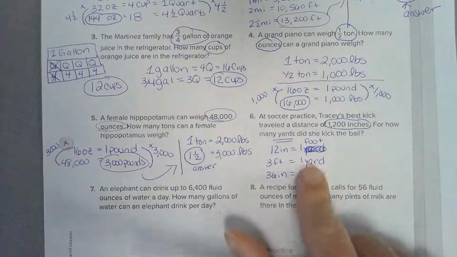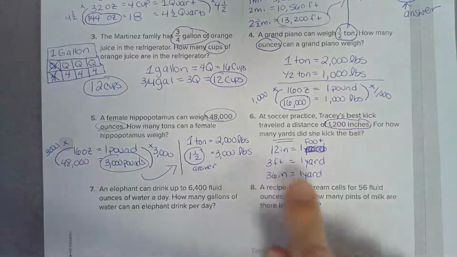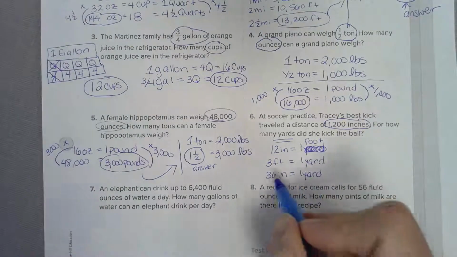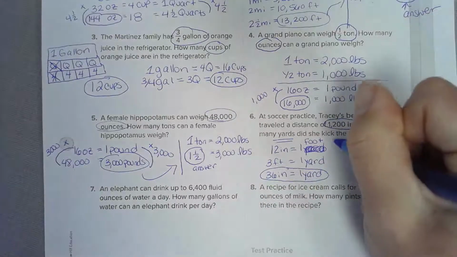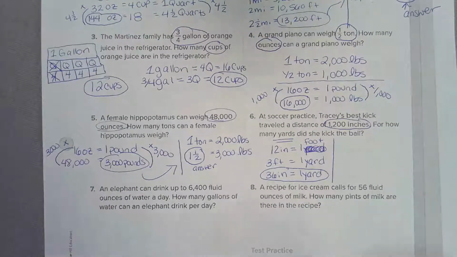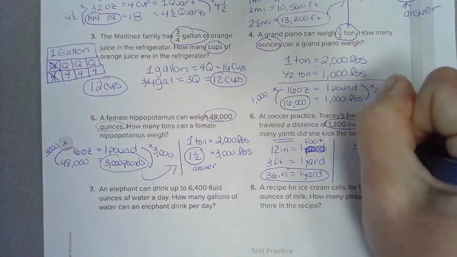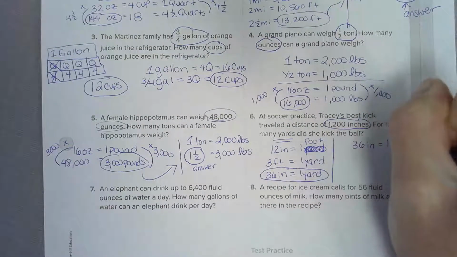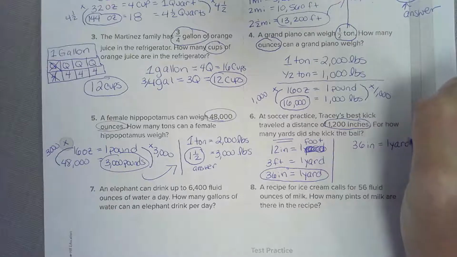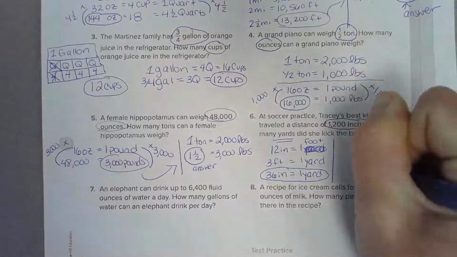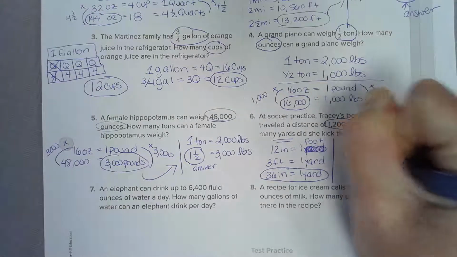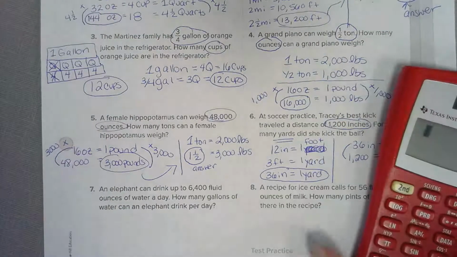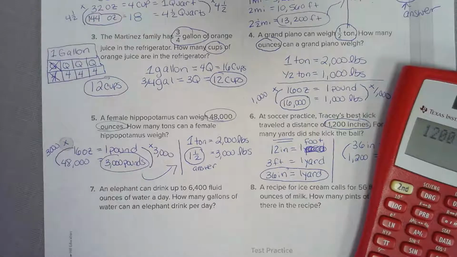Just going through that process of getting inches to yards. We're going to use this to help us solve. I could have just started with that, but I thought I would lead you to it. If 36 inches equals 1 yard, and we have 1,200 inches, we have to divide 1,200 and 36.